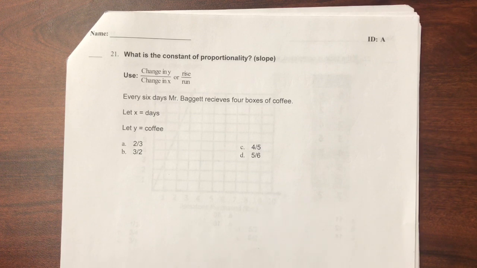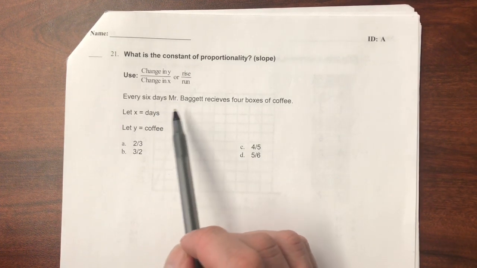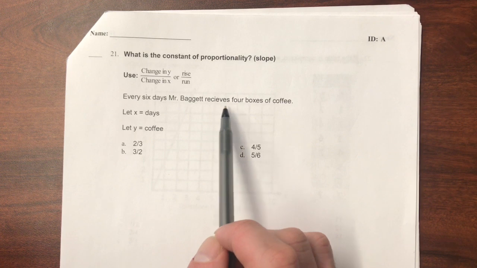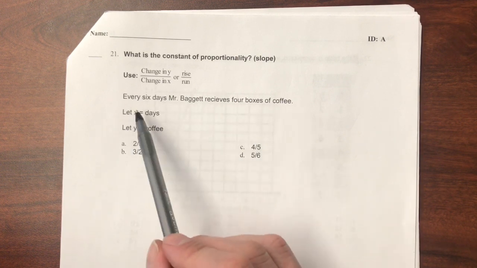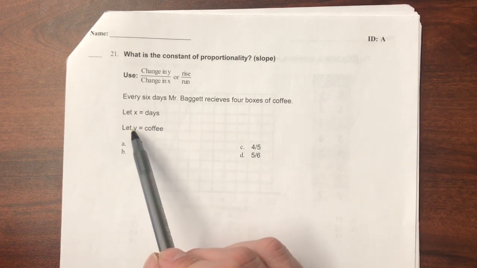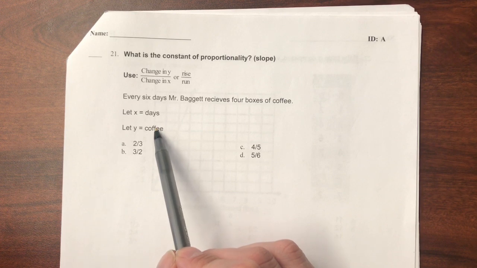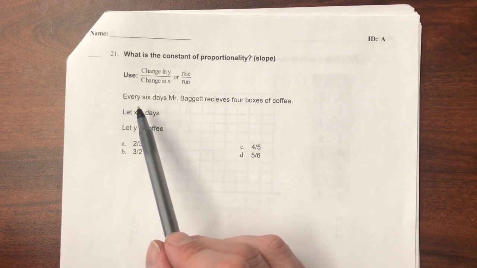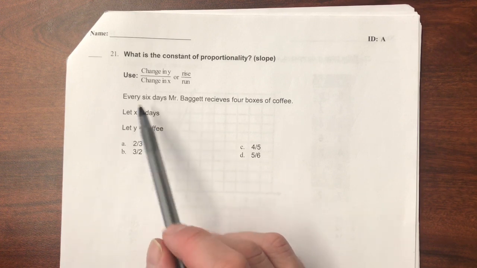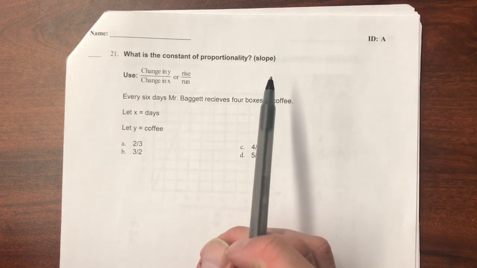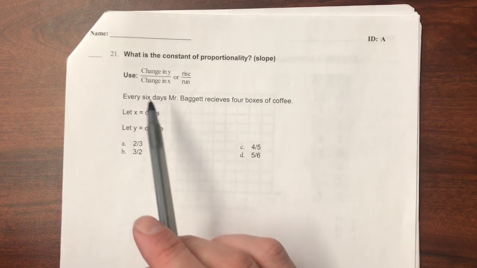What is the constant of proportionality? Or in other words, what is the slope? Well, every 6 days, Mr. Baguette, I guess, receives 4 boxes of coffee. Let x equal days and y equal coffee. All right, so what am I doing? What is the constant of proportionality? What is the slope?